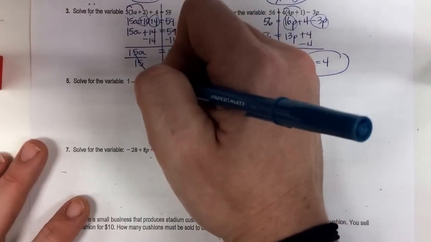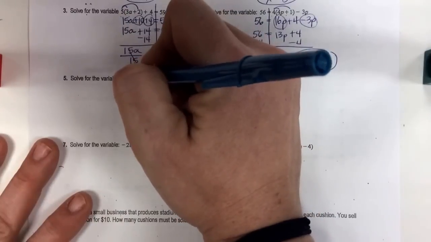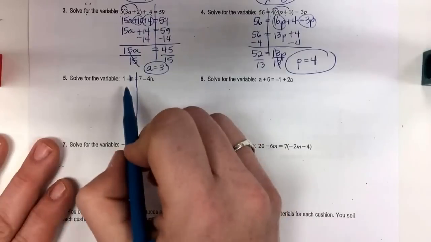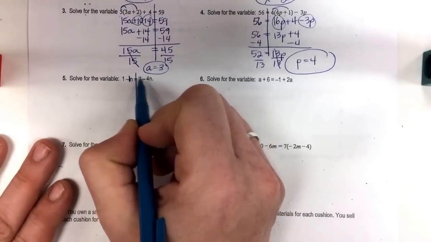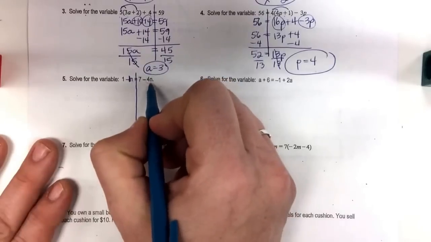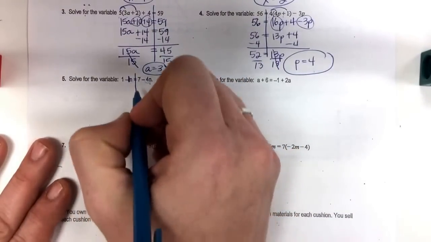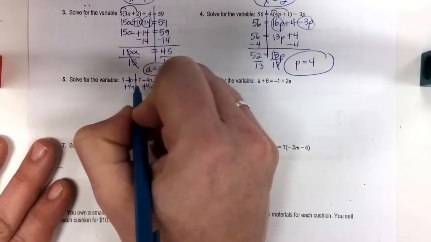Number 5, we have variables on both sides. Anytime there's a lonely variable, I like to put a value with it, so the coefficient is 1. When variables are on both sides, you're going to move the smaller variable. So I have -1 and -4. -4 is the smaller variable. It doesn't matter which one you move, both will give you the same answer. But if you move the smaller variable, most likely you will not end up with negative numbers.